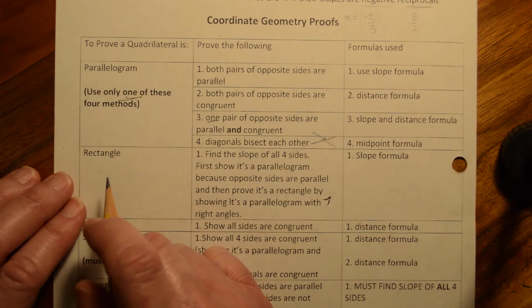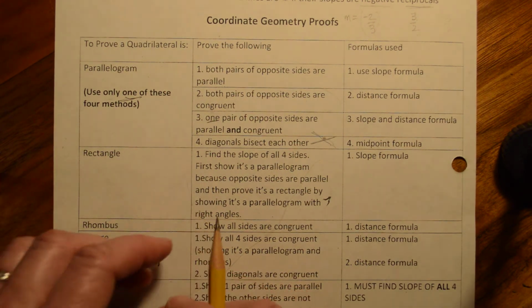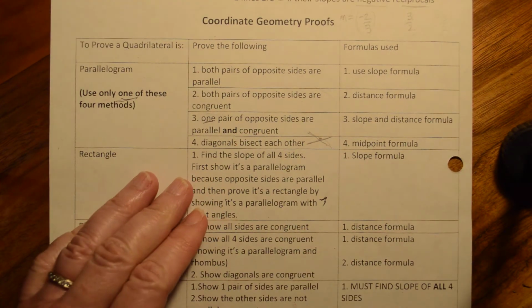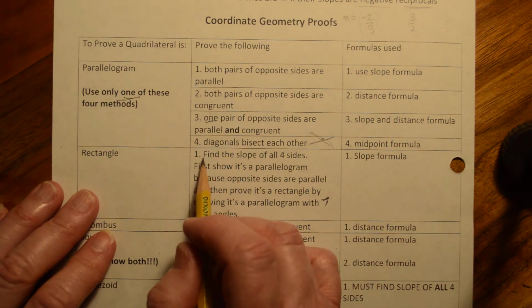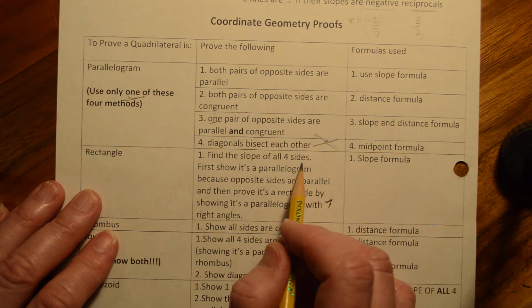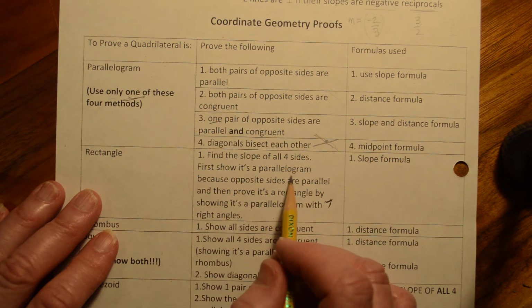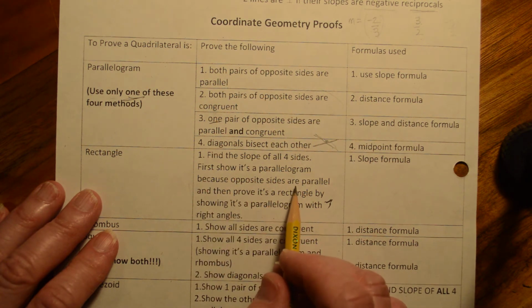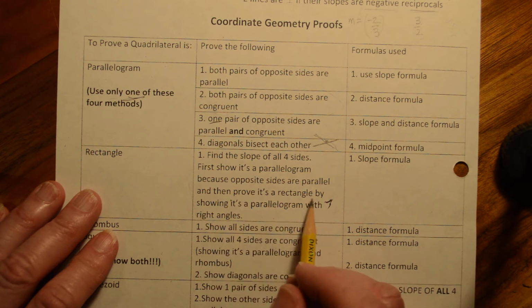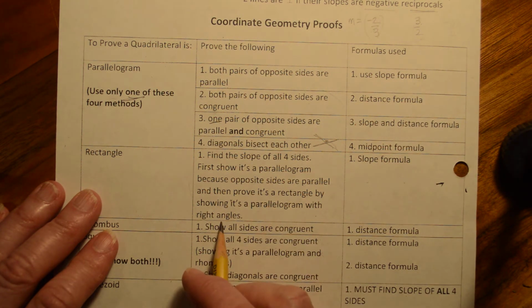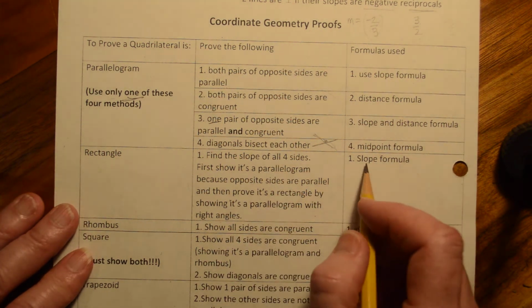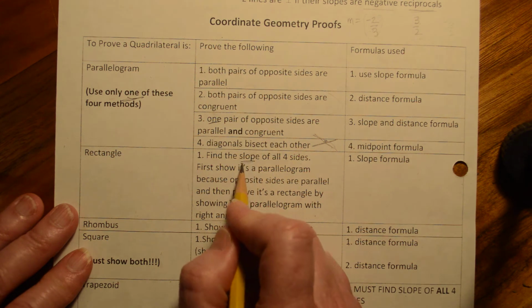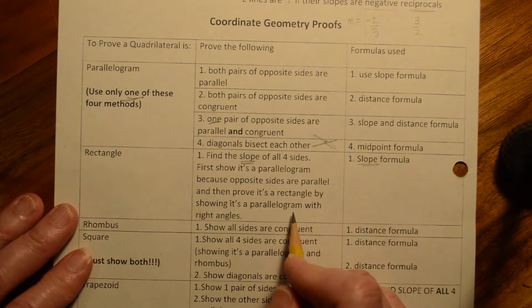All right, for a rectangle, there's only one way, I guess, to do this. Let's see. Find the slope of all four sides. First show it's a parallelogram because the opposite sides are parallel, and then prove it's a rectangle by showing it's a parallelogram with right angles. All right, so we're going to have to find the slope, so we need the slope formula right here. So find the slope of all four sides. That's where we get the slope.